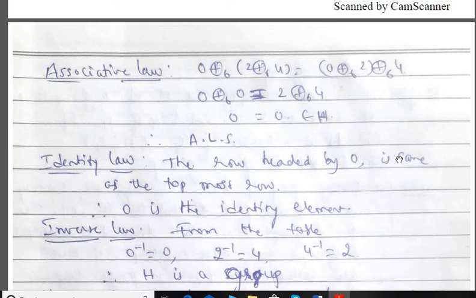While simplifying this, 0 plus, when you add 2 with 4 it becomes 6, but under addition mod 6, when it is divided by 6 it becomes 0. Again on the right hand side, 0 plus 2 is 2, plus 4. Then 0 plus 0 is 0, and on the right hand side 2 plus 4 is 6. When 6 is divided by 6, 0 is the remainder. So the LHS is the same as the RHS and 0 is an element of H. We can say that the associative law is satisfied.